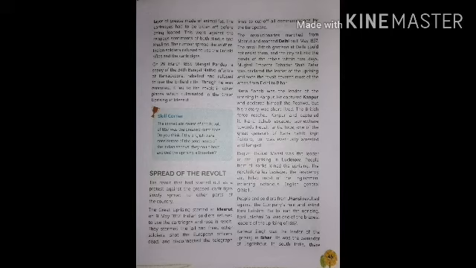Tantia Tope, one of the great generals of Nana Sahib, kept fighting but was eventually arrested and hanged. He was the one who was arrested and then hanged.